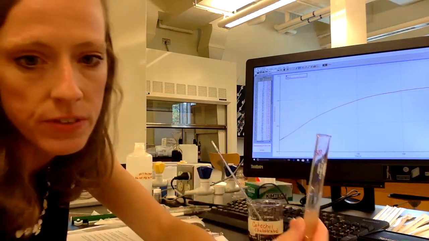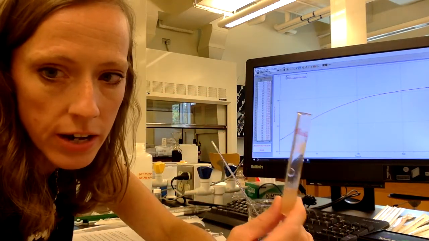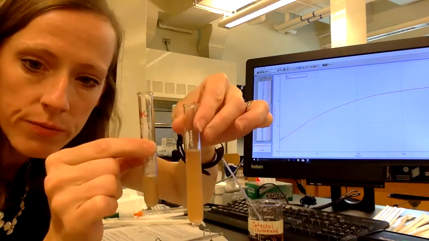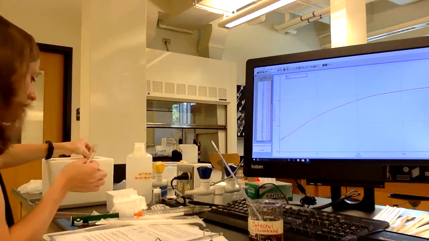Okay, so this is the 50 units per liter enzyme. You can see it looks a lot paler than the full strength.